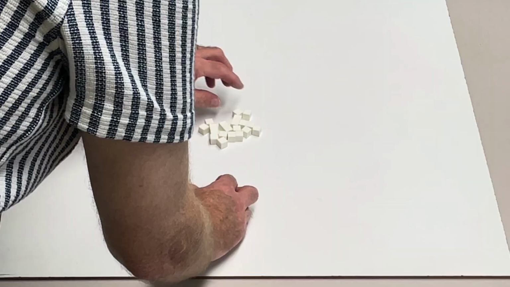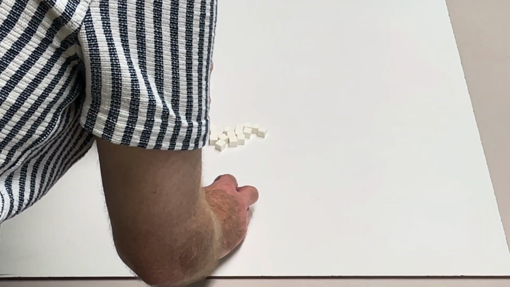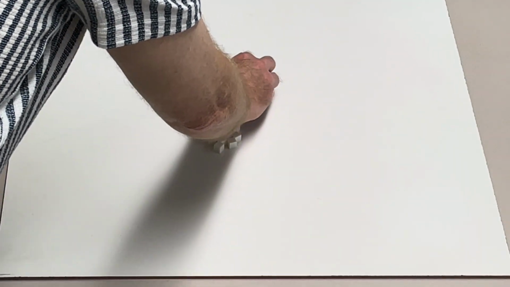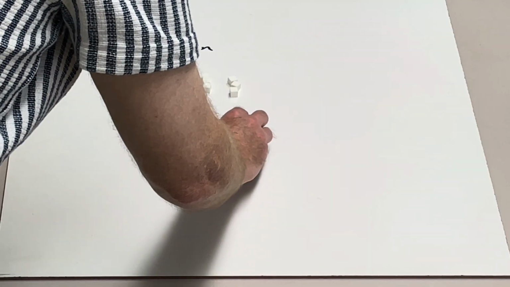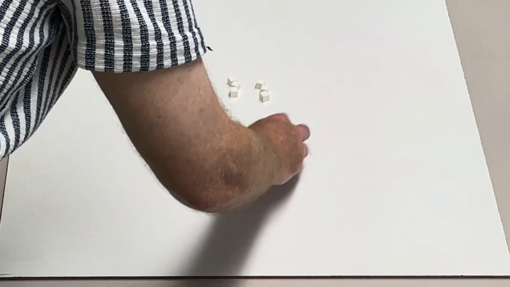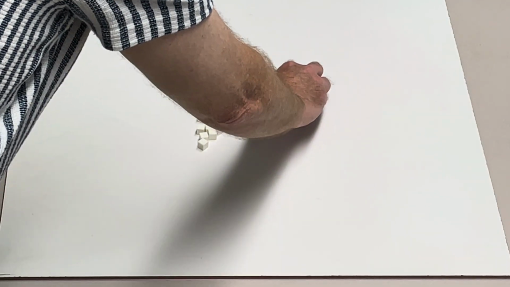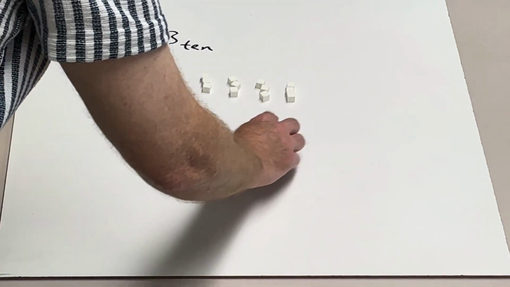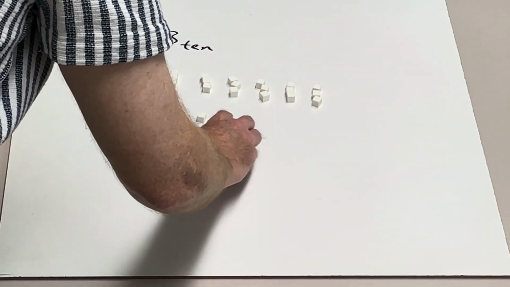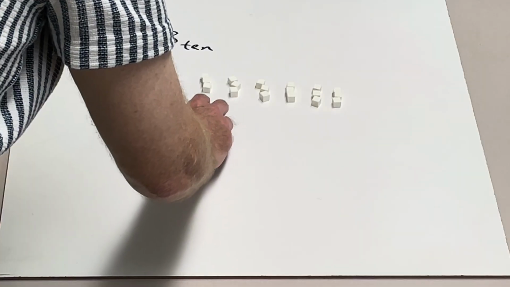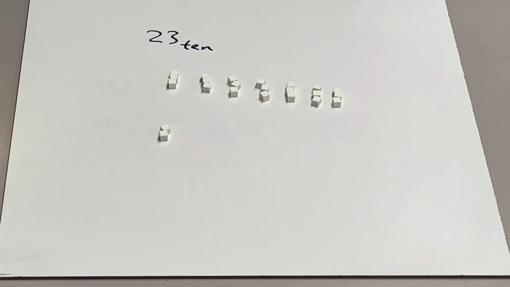So there's 3, there's 3, there's 3, there's 3, there's 3, 3 more, 3 more, and now I've got 2 leftovers that aren't enough to put in a bundle of 3.